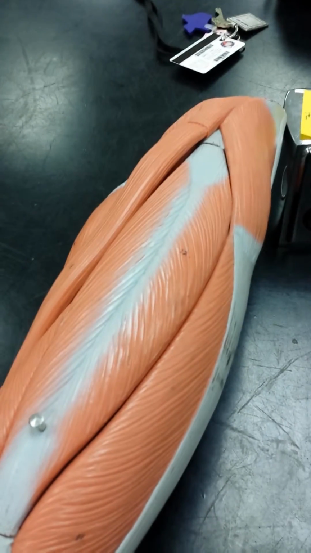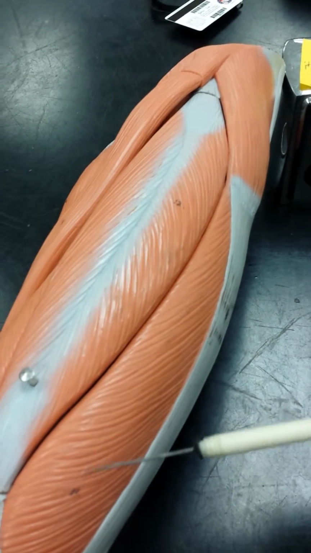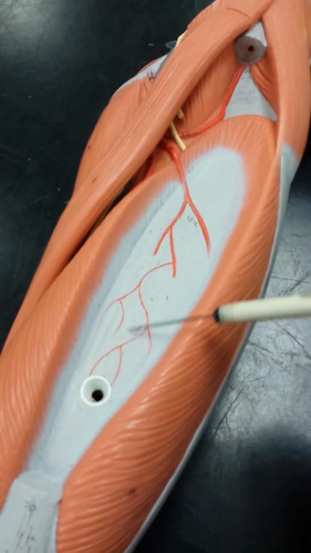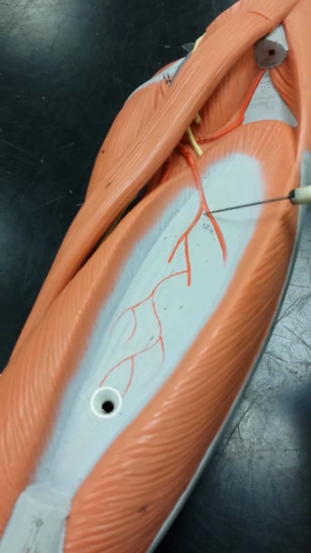Muscles of the lower limb. For anterior thigh, we have the vastus lateralis, rectus femoris, vastus medialis. Here you have the sartorius. And deep to the rectus femoris will be the vastus intermedius.